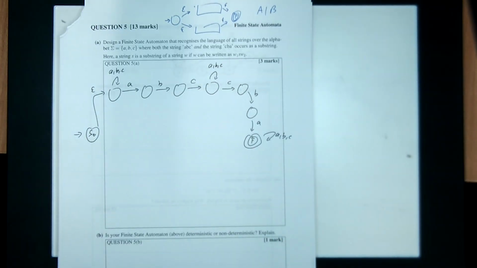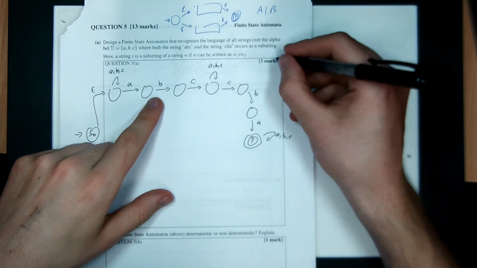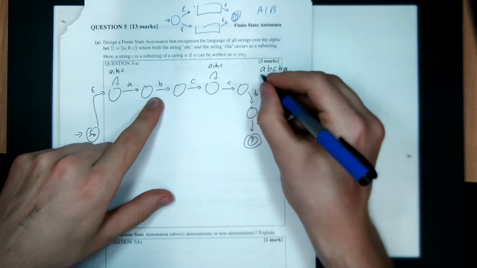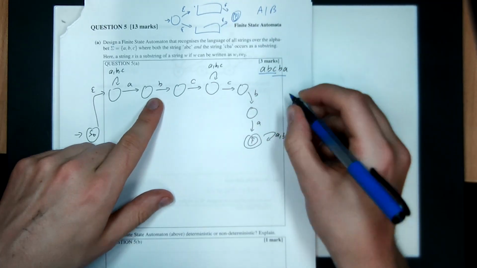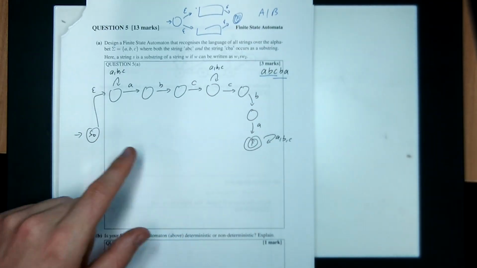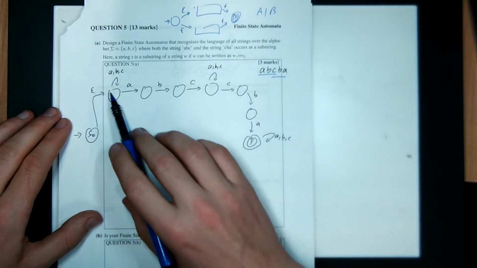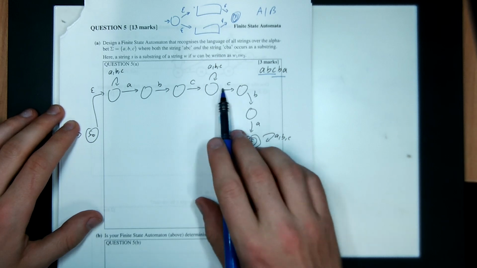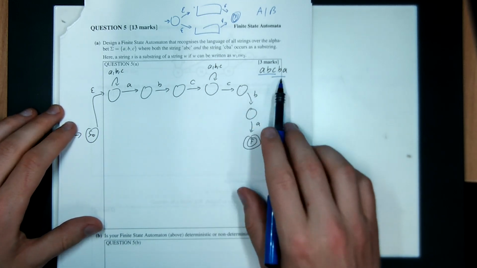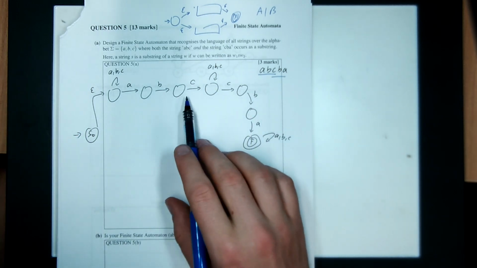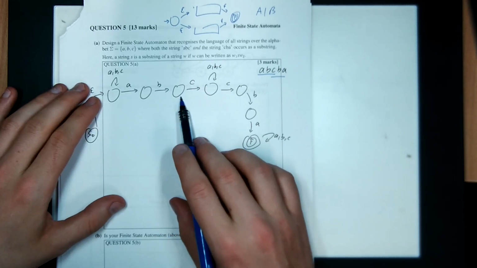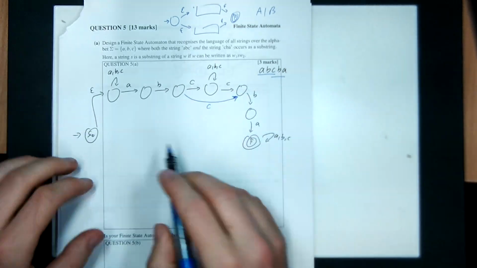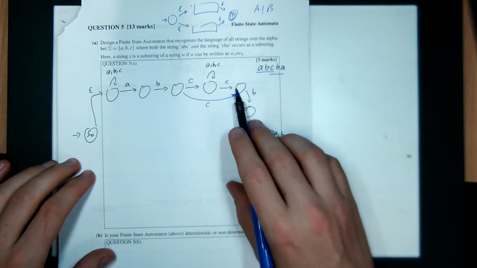This is a good attempt, but I can find a counterexample: A, B, C, B, A, which has ABC, and it also has CBA because they share the C, and this is not going to work, right? Because I go epsilon, A, B, C, and then I can't go forward on the B because I already gobbled up my C. So I guess I should also allow the option, if you read a C, you can skip straight over to here, right? There we go. A, B, C, B, A.